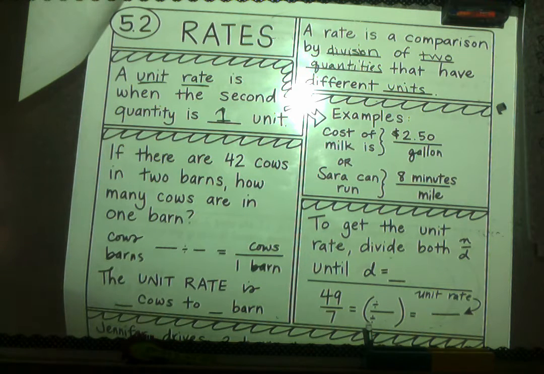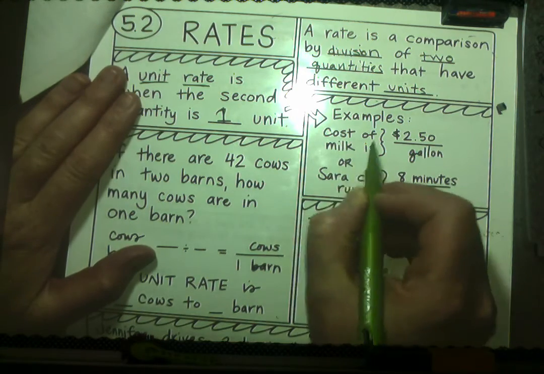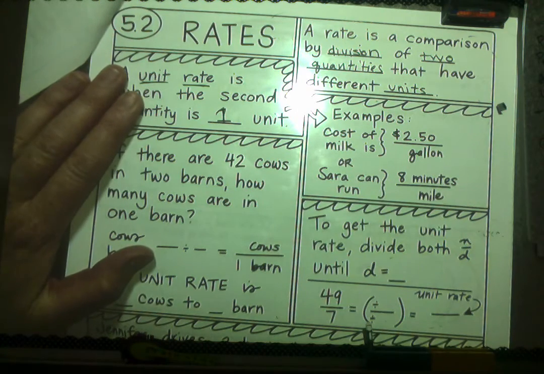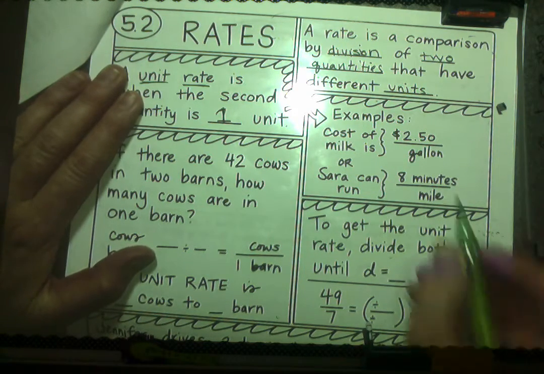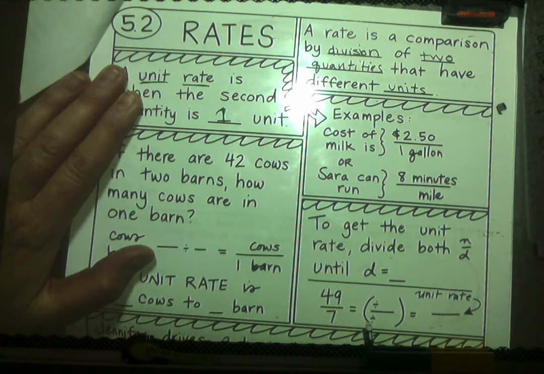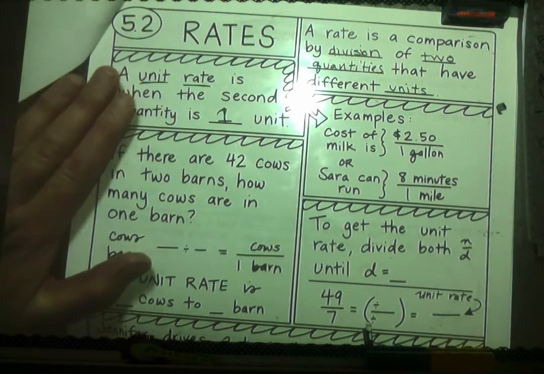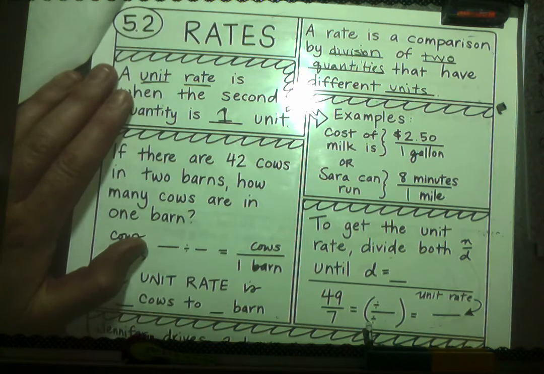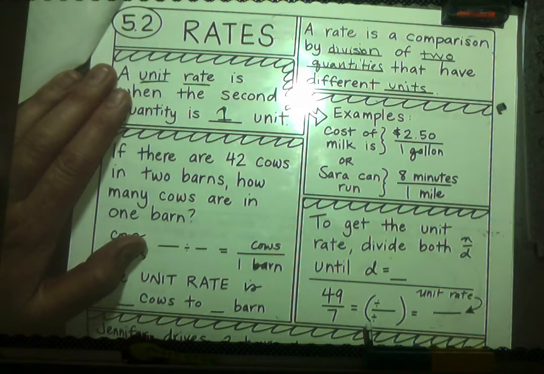Okay. So here's an example. If I buy milk, and it's $2.50 per 1 gallon, or Sarah can run 8 minutes for 1 mile. Okay. Strip diagrams are going to be something that we need to use along with words.